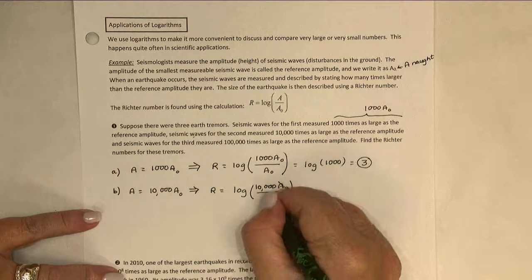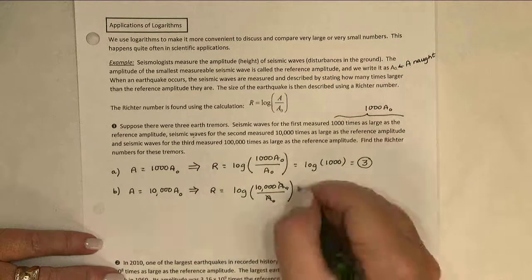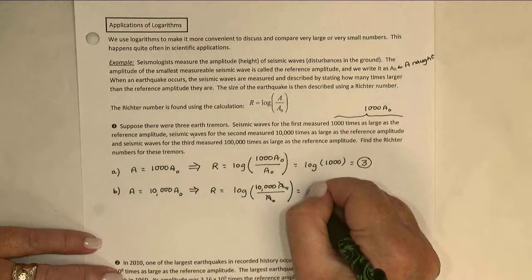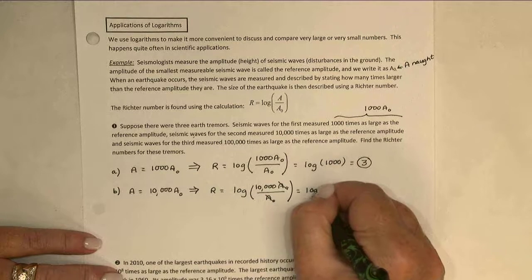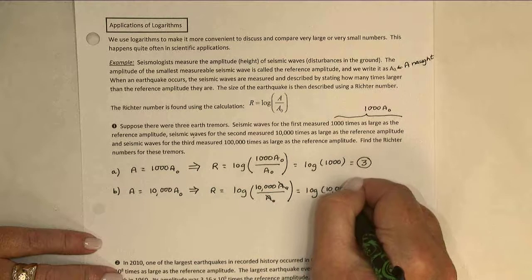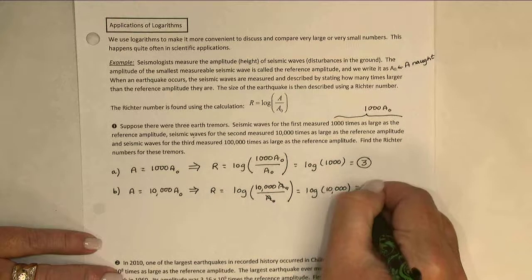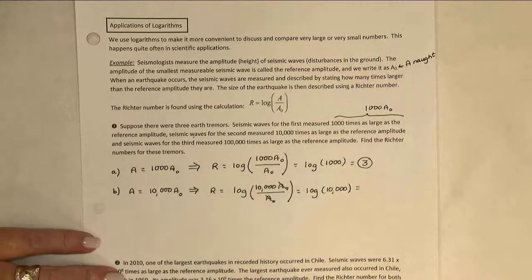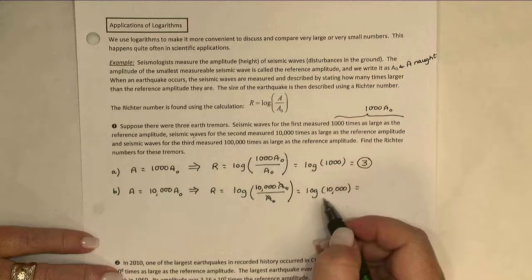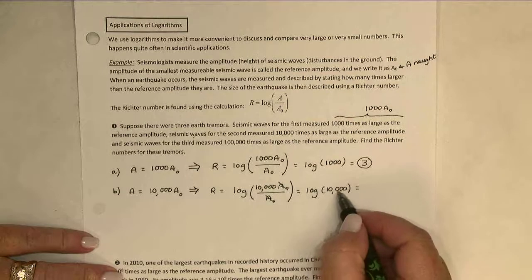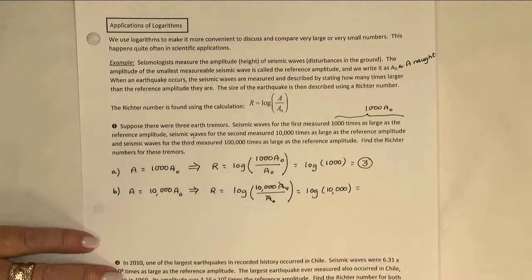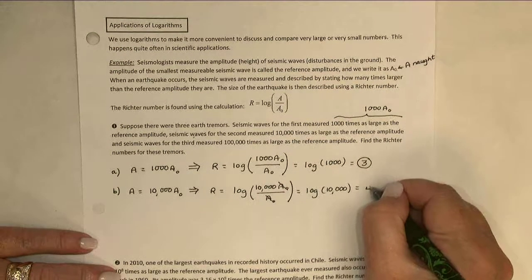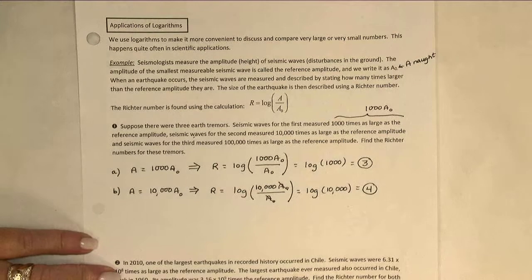Once again, those A naughts are just going to divide out. So I have the log of 10,000. Either you know that 10 to the 4th power is 10,000, or there's a little trick with powers of 10: you can just count the zeros, and that actually gives you the exponent. So 10 to the 4th power is 10,000.